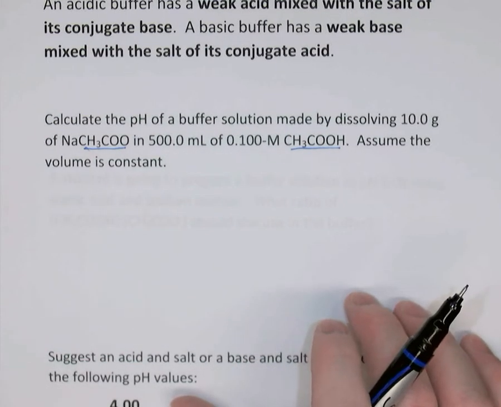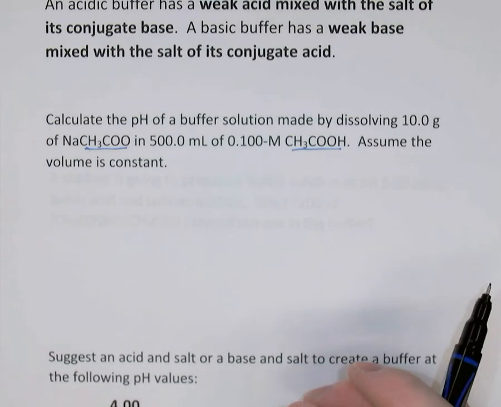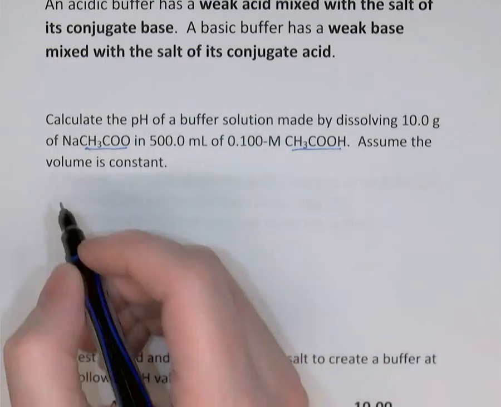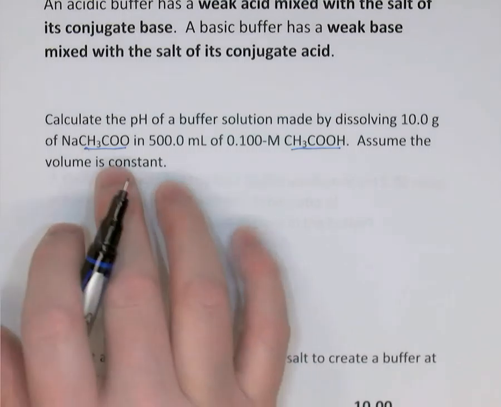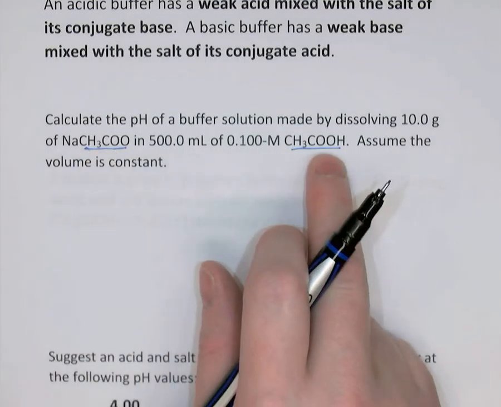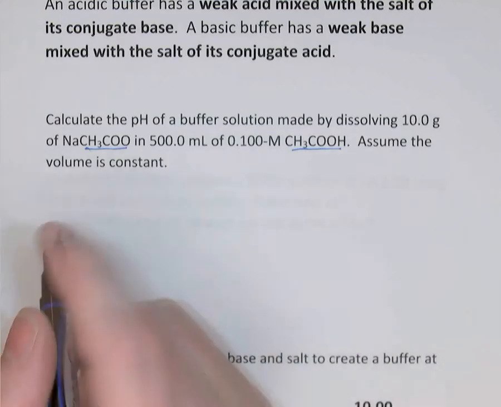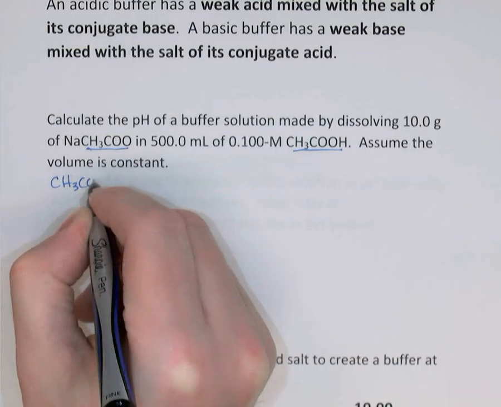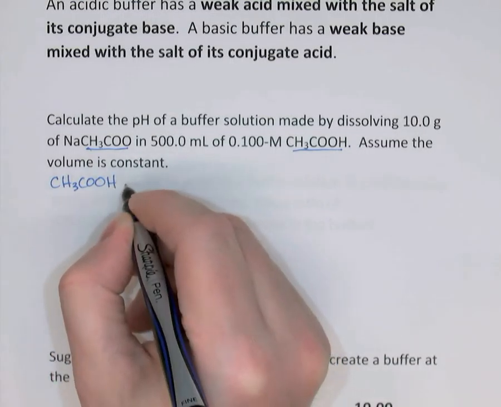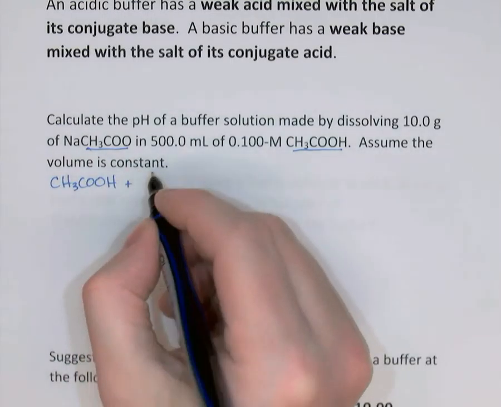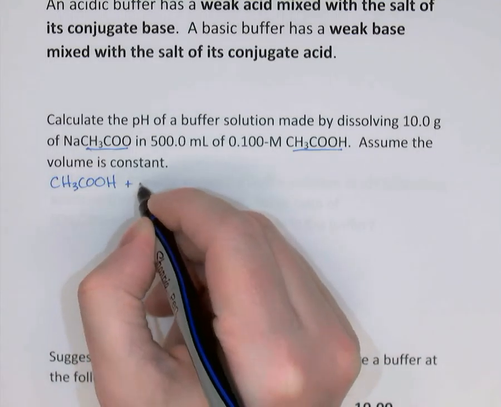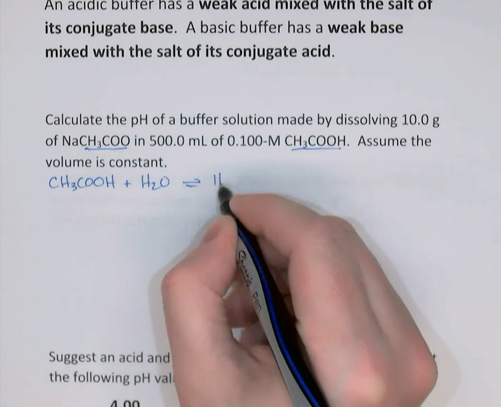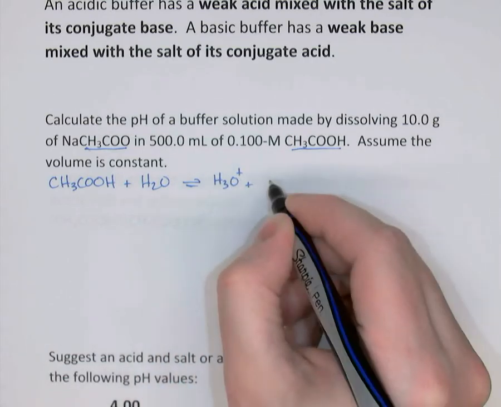There's a couple of ways to calculate this pH. One is to do what's called a common ion effect problem. Let's quickly set that up. Common ion effect can be done either starting with the conjugate base or the conjugate acid. I'll start with the acid for this. So you basically just want to set up the weak acid dissociation reaction. So the weak acid ionizes in water, and it produces hydronium ions and its conjugate base.